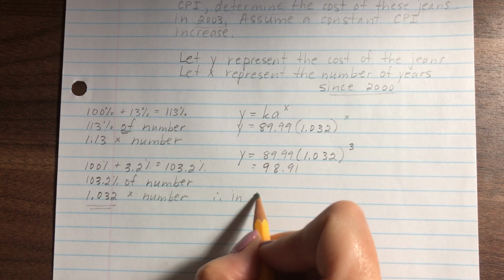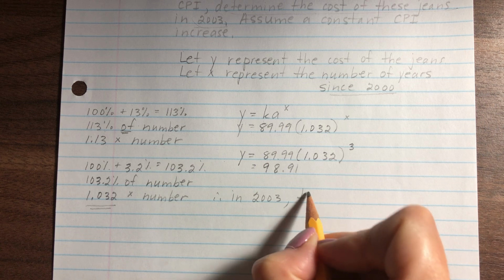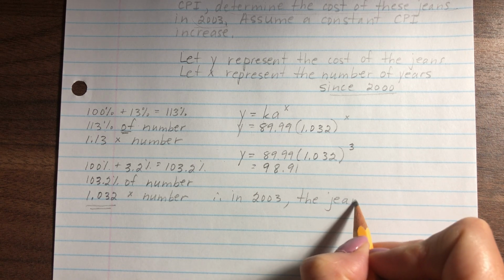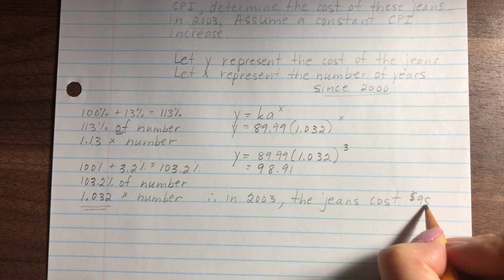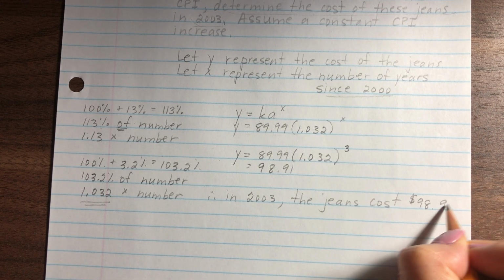Therefore, in 2003, the jeans cost $98.91. Okay?